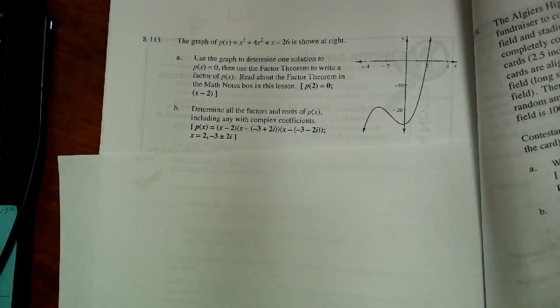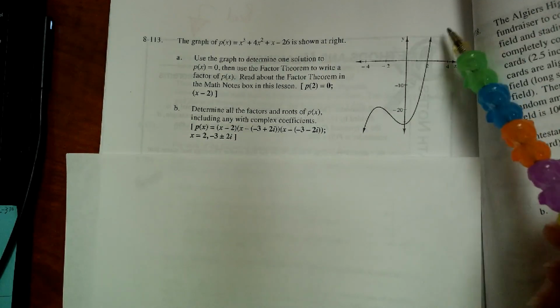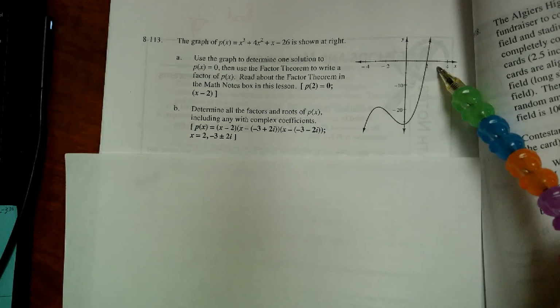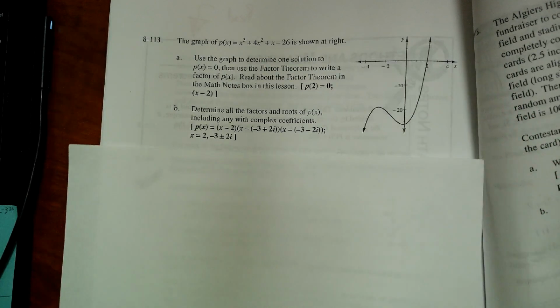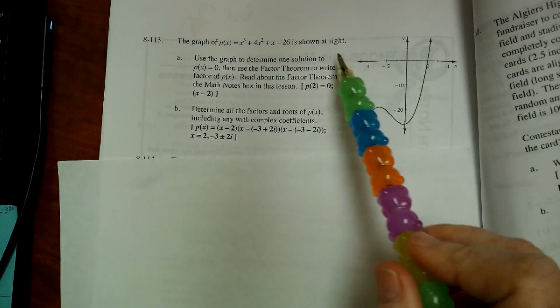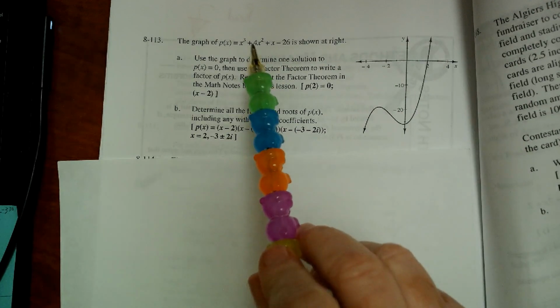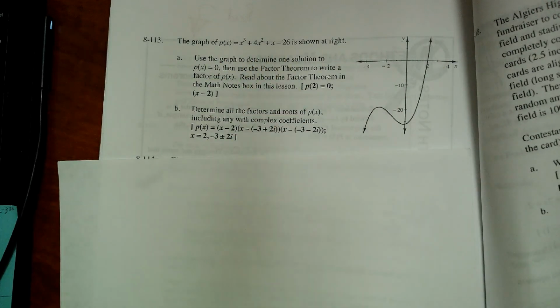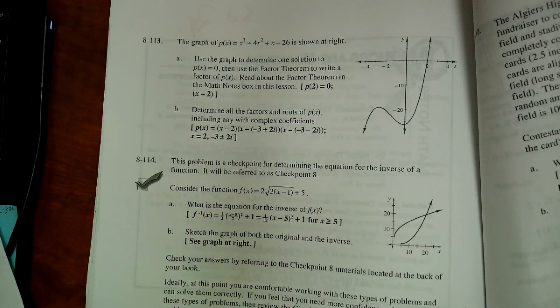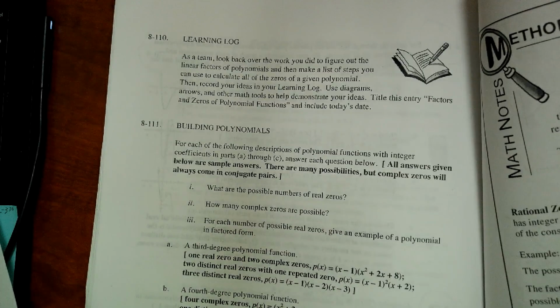Whether or not I knew the factor theorem, I could certainly see there's an x-intercept here at 2. And I know that where the x-intercept happens, that's where this graph is equal to 0, and that's where this equation also equals 0. So let's look at the factor theorem.